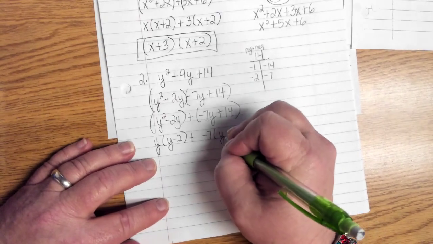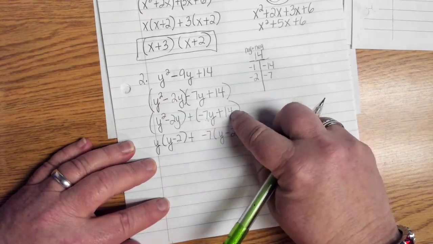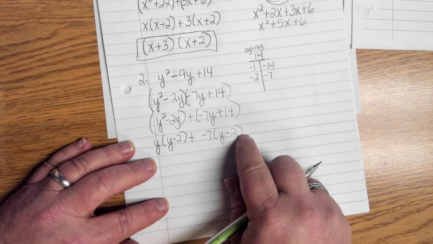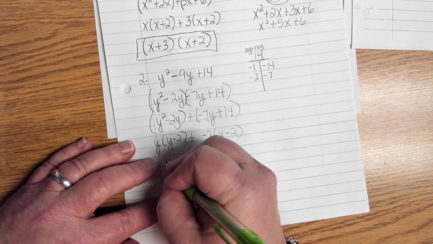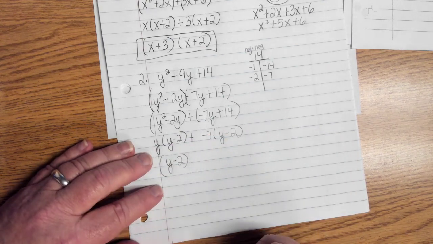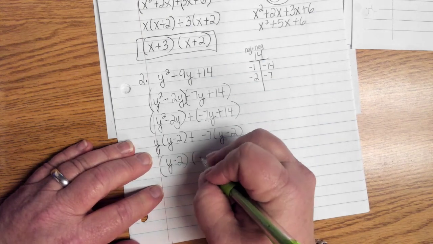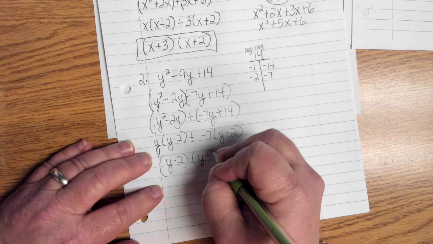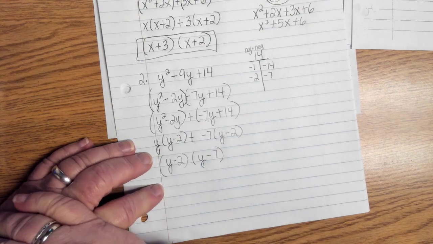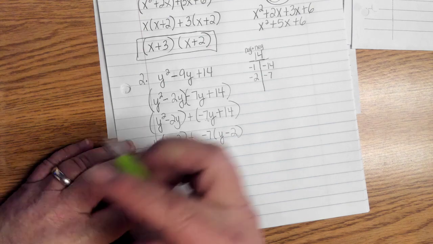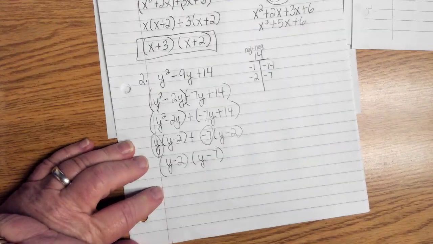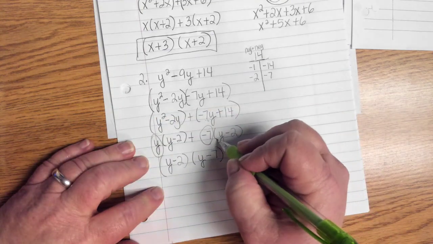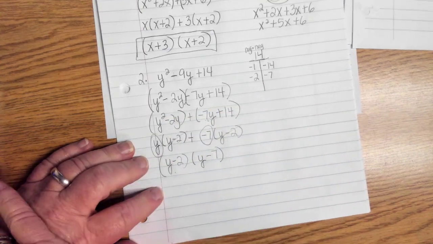And I'm going to end up with y minus 2 because 14 divided by negative 7 gives me negative 2. Okay? Now I have y minus 2. And once I get rid of those two, what's left? Times y minus 7, don't I? Because I combine what's on the outside here and what's on the outside here. Because these terms are alike. I use them here one time.